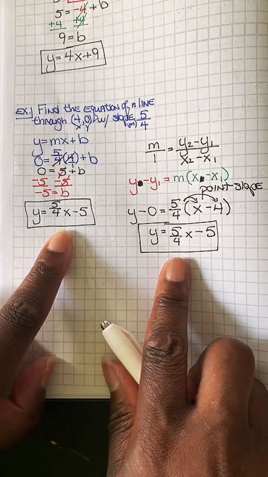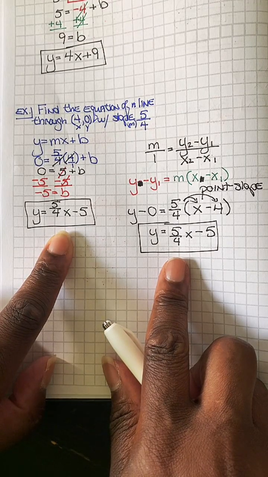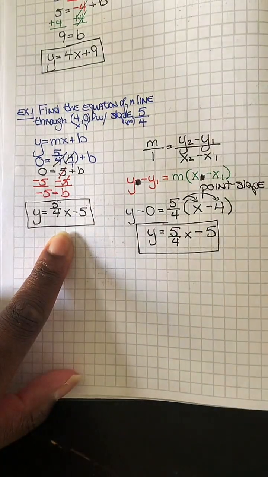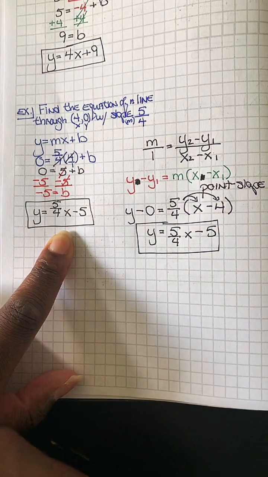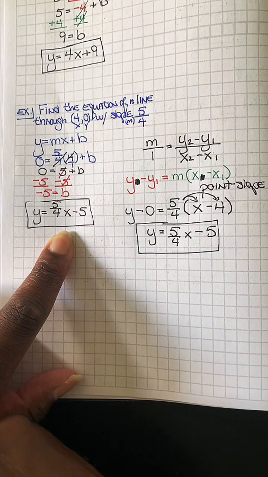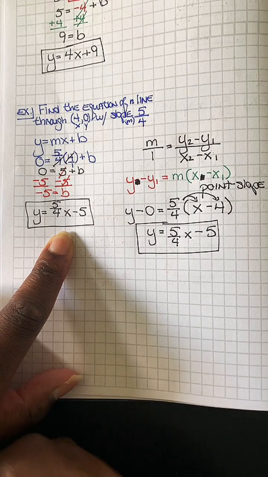Notice they're exactly the same. Colin. Why didn't you do m times y2 minus y1? I did. Okay. Do we have to keep doing this one?